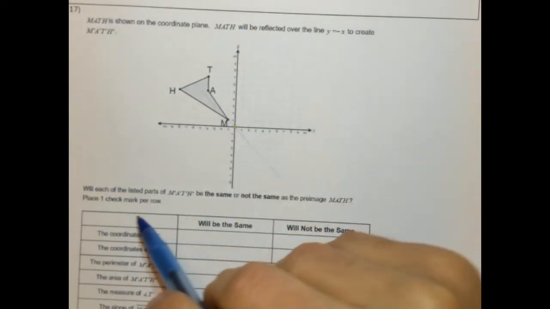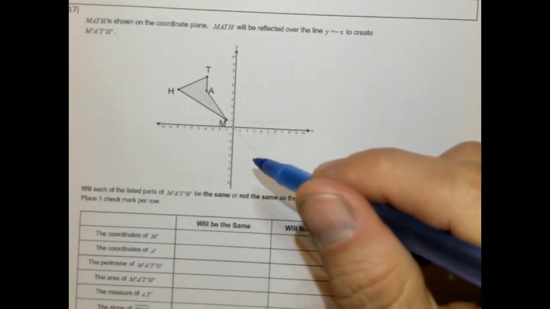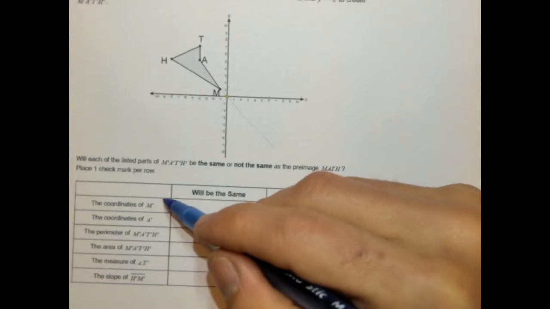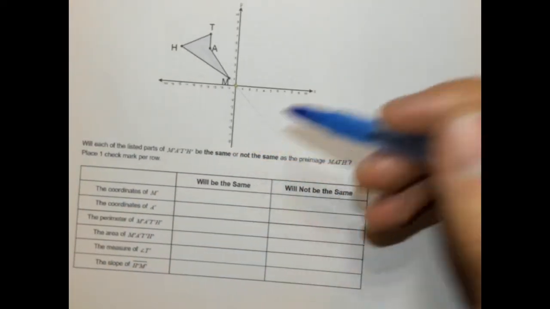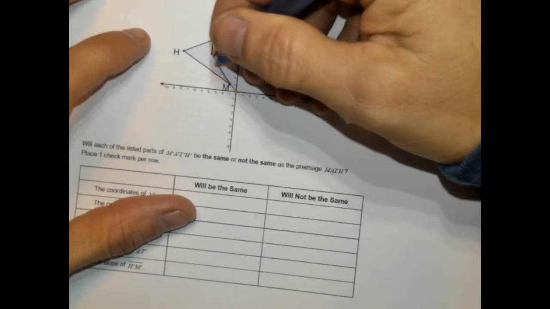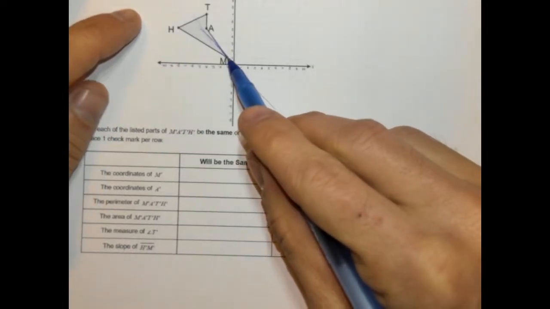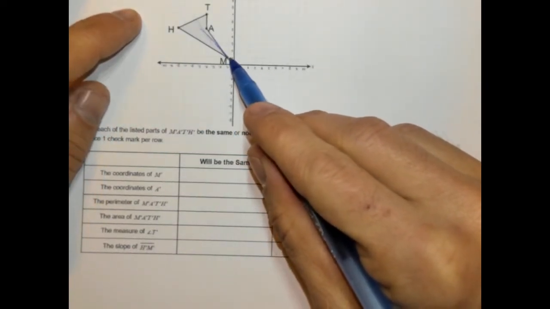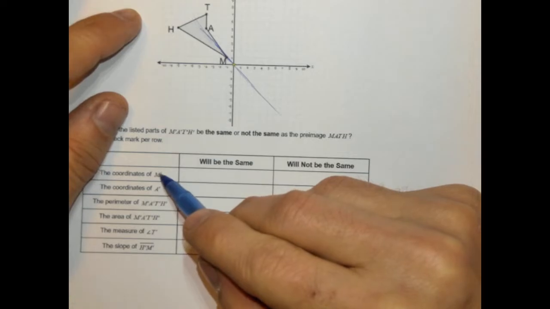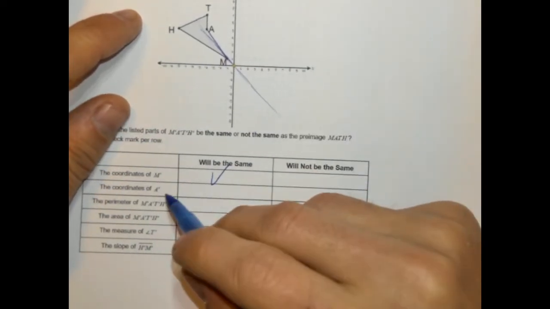Will each of the listed parts of math prime be the same or not the same as the pre-image? Okay, so the coordinates are tricky. It's really important that you draw the line of reflection here for this reason alone. Because M is on the line of reflection, it's not going to change the coordinates, because if you're on the line of reflection, you don't change where you are. So this would be the same.